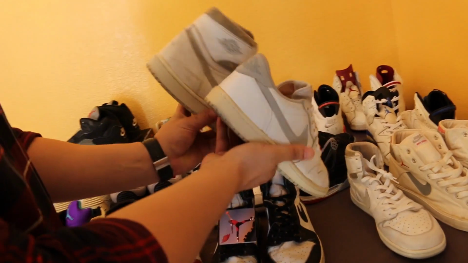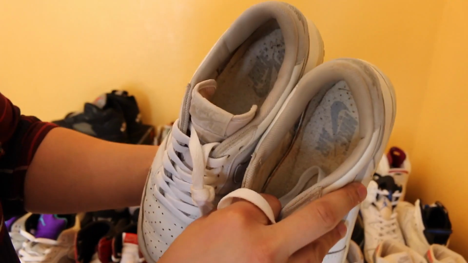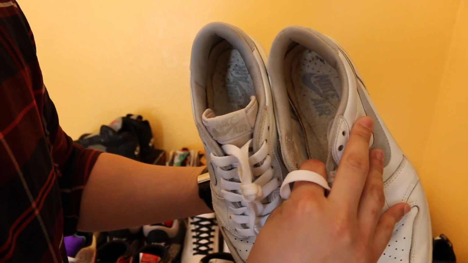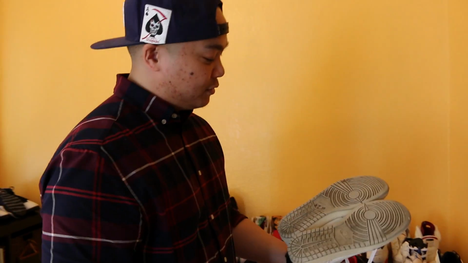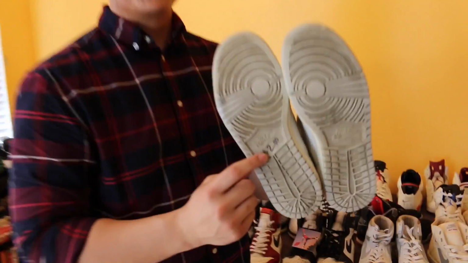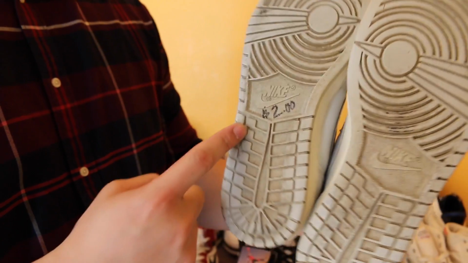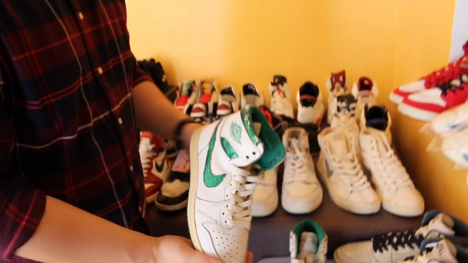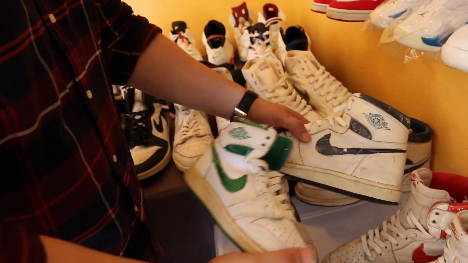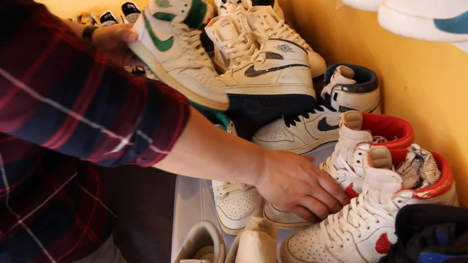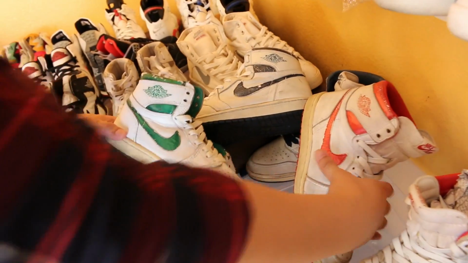White and gray. Pretty fortunate to pick up the full set. I have the white and gray low tops as well, with the Nike Air on the front, wings on the back. Pretty hard to find in a condition like that. I did pick these up at a garage sale for $2. Crazy story.